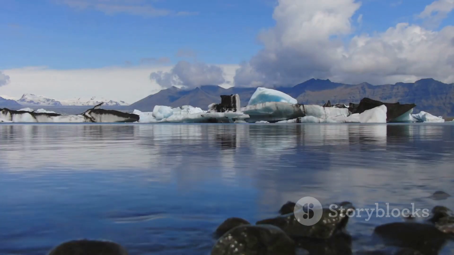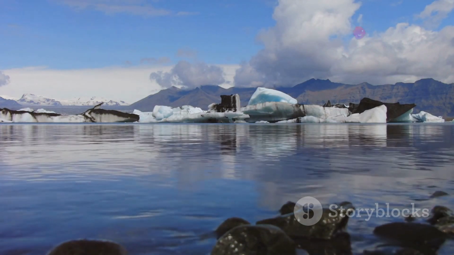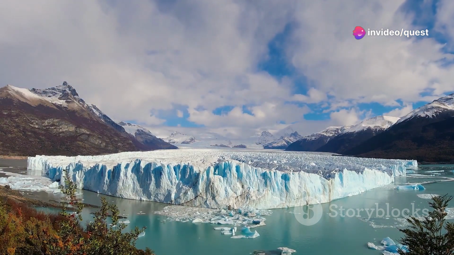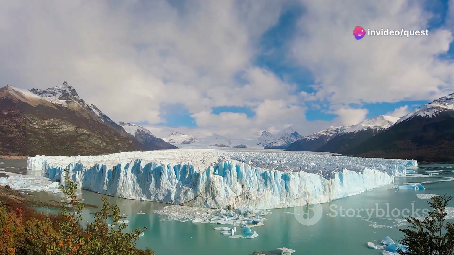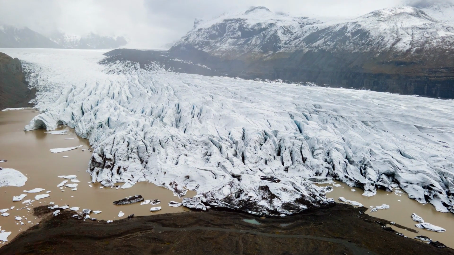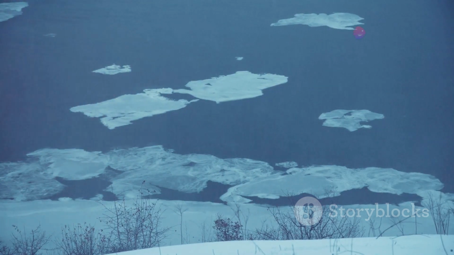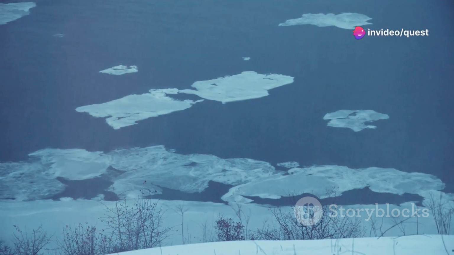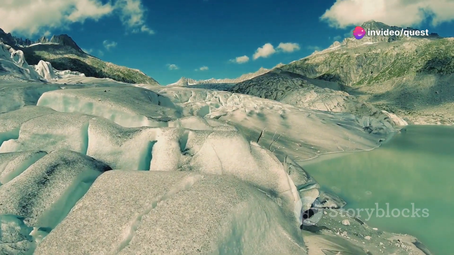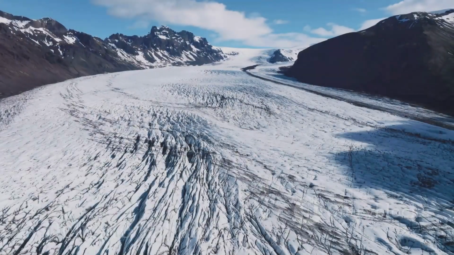As glaciers melt, they contribute to rising sea levels, posing a significant threat to coastal communities and ecosystems. The loss of glacial ice also disrupts water resources in many parts of the world, as glaciers act as natural reservoirs, releasing meltwater during dry seasons. This disruption can have severe impacts on agriculture, hydropower generation, and human livelihoods. The retreat of glaciers also increases the risk of natural hazards, such as glacial lake outburst floods.